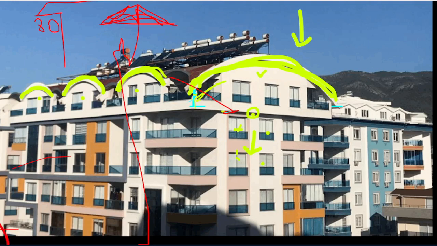Before showing that one, it is better to show the other one. Upload the presentation.